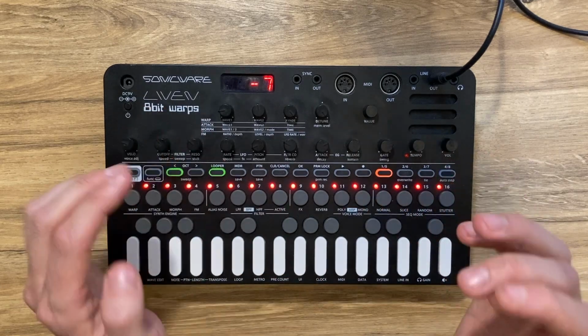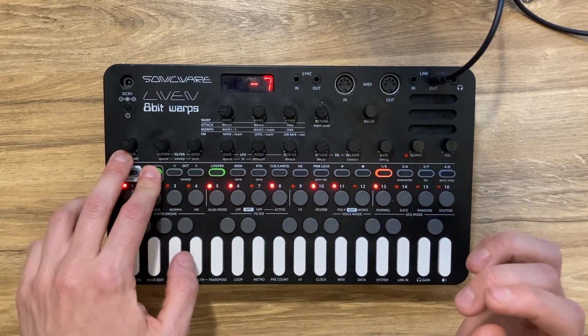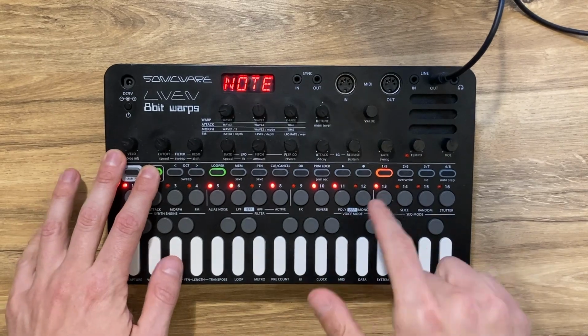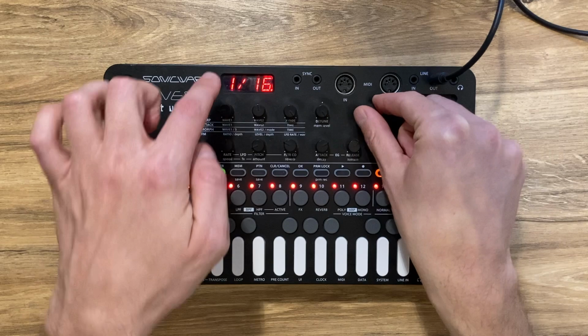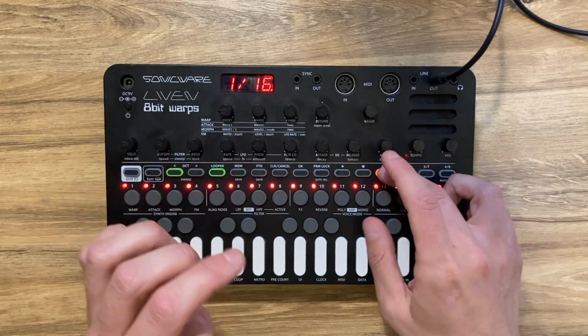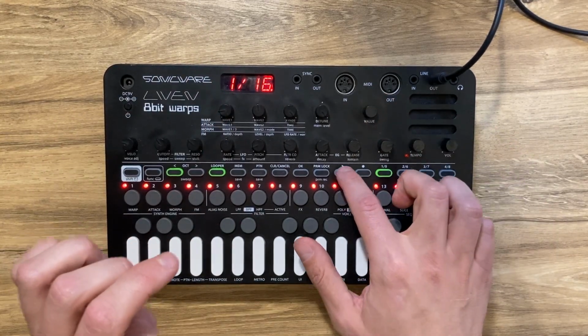And now what I'm going to do is this. I am going to go to the note value of the notes in my sequence, and I'm going to change them from 16th notes to dotted 16th notes. And that is going to sound like this.